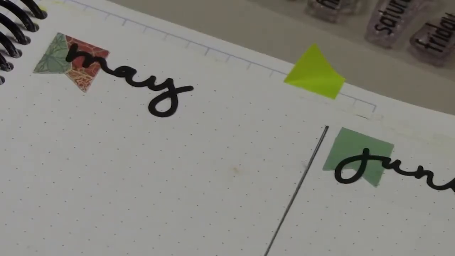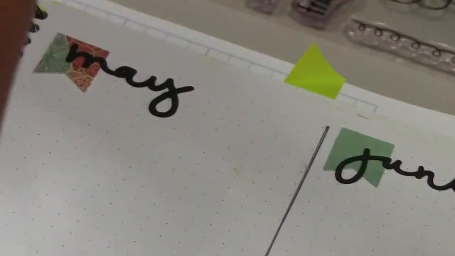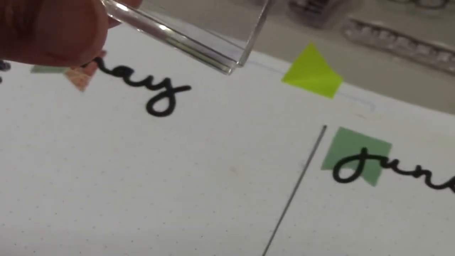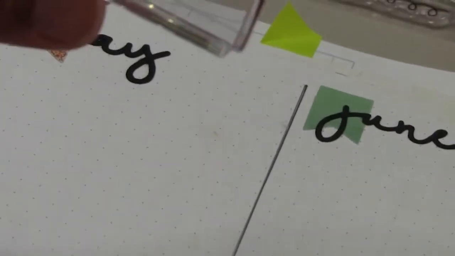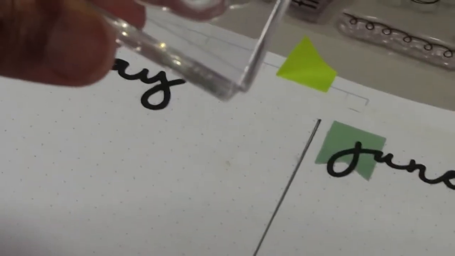So as far as May is concerned, I want to show you how to do some stamping. And I like to use clear stamps because I can see what I'm doing.